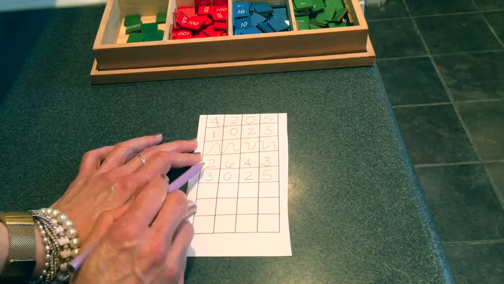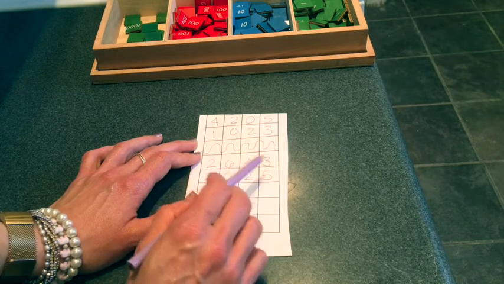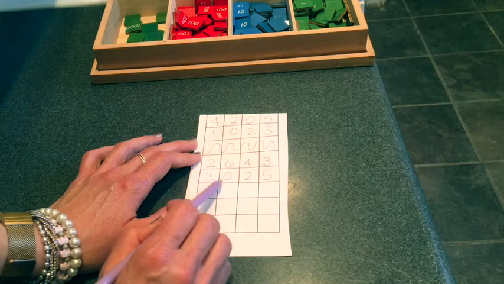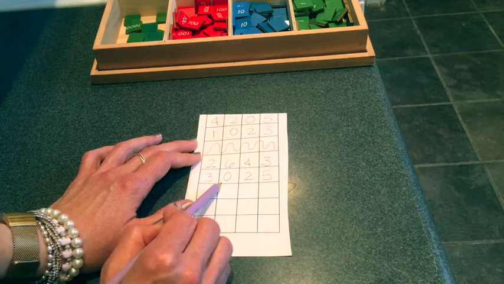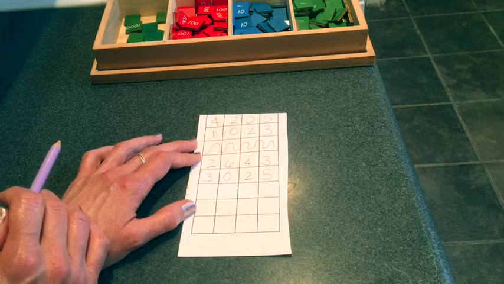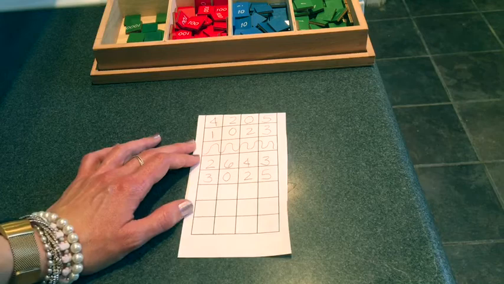So again, your first number is 2,000, 600, 4 tens, and 3 units. Your second number is 3 thousands, 0 hundreds, 2 tens, and 5 units. Pause right here so you can build those numbers, and then I will show you what they look like.